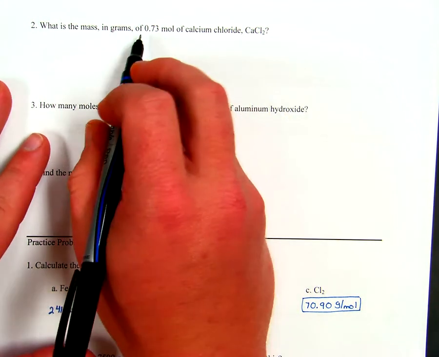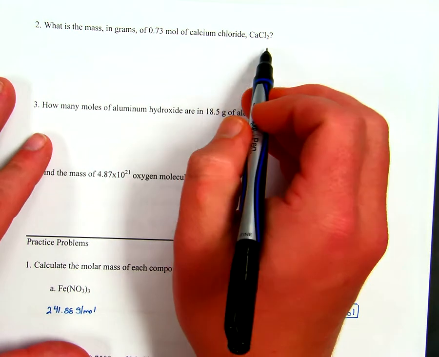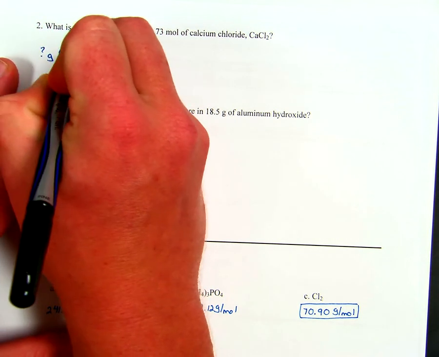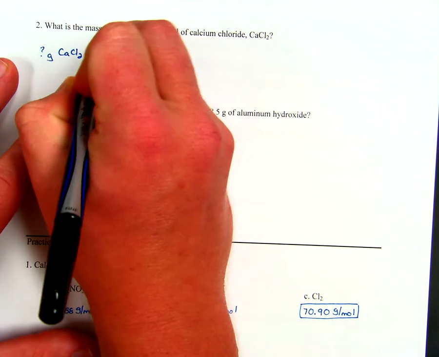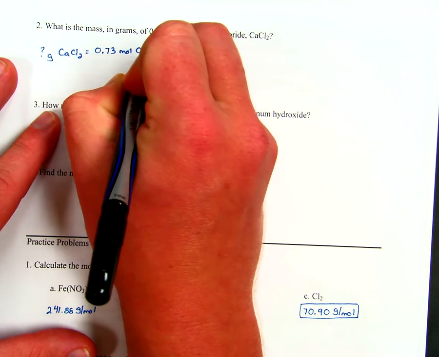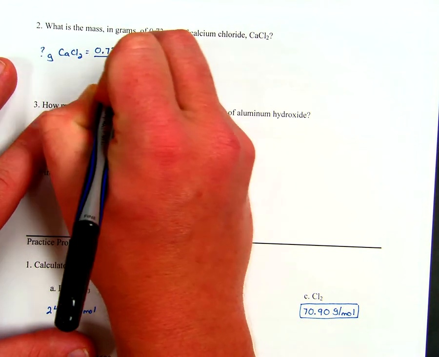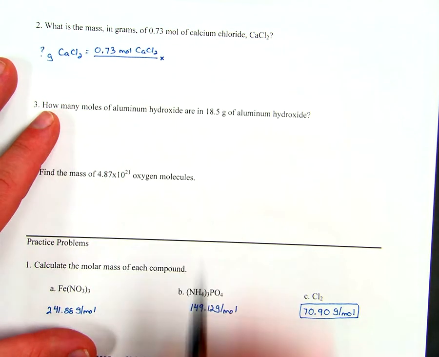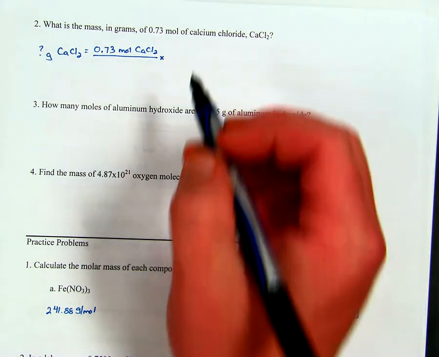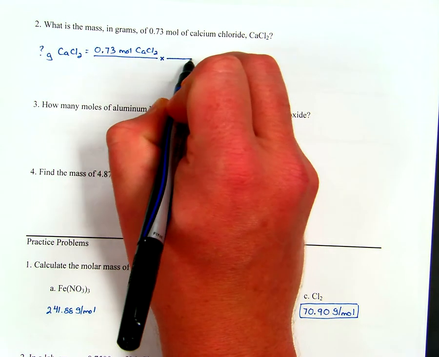So I'm looking for how many grams of CaCl2 are equal to 0.73 moles of CaCl2. Well, from the last video, the molar mass of elements, we know that we can just look up the molar mass of the element and use that as a conversion factor. The problem here is I can't just look up the molar mass of CaCl2, I have to calculate it.